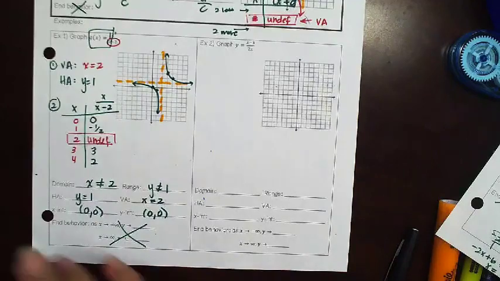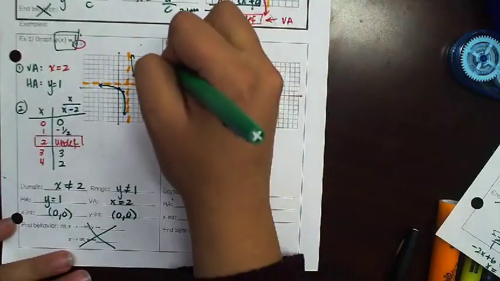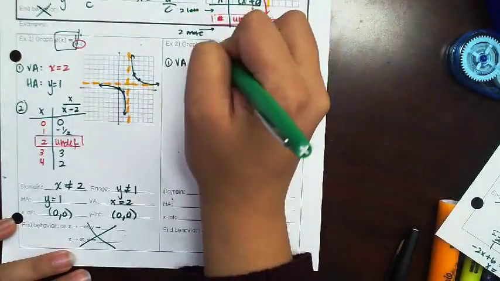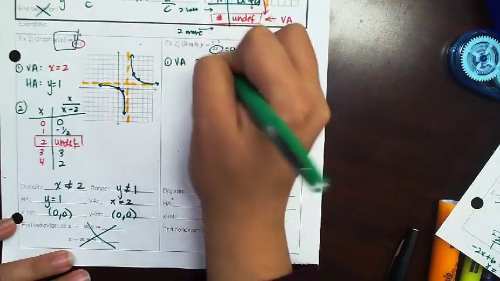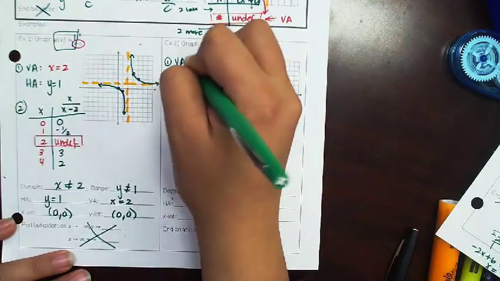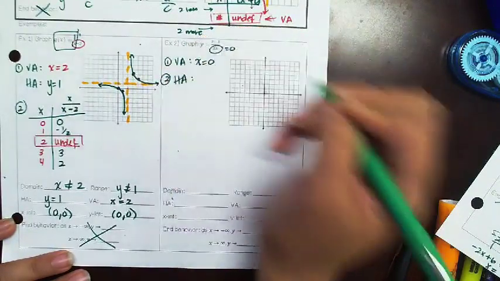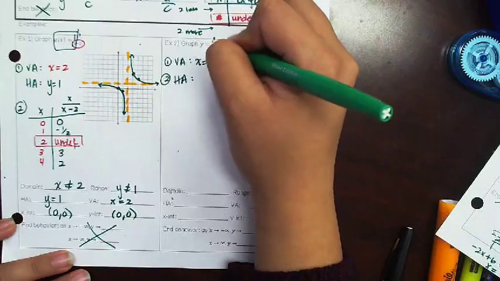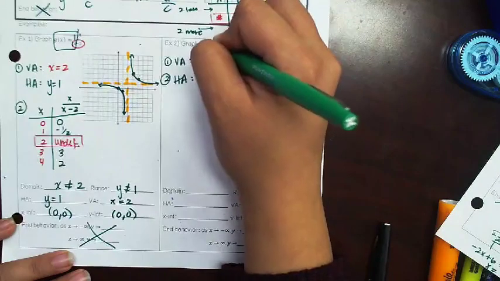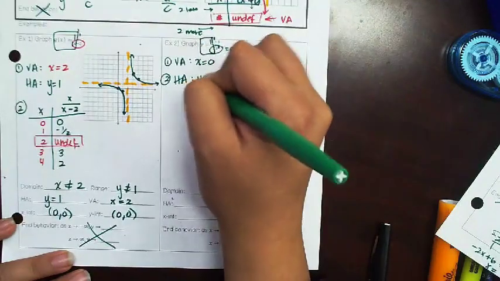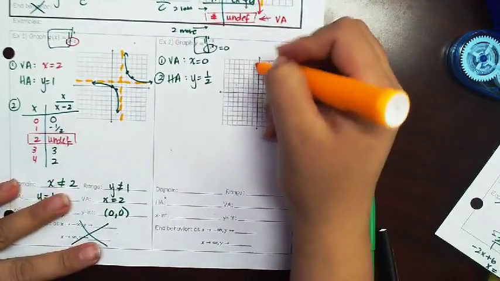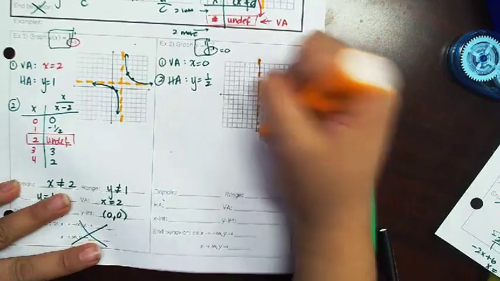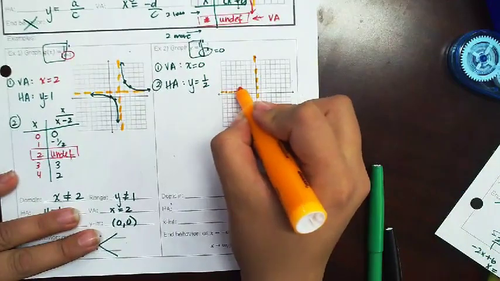Okay, so now moving on to the next example. Again, we're going to start with the vertical asymptote. Vertical asymptote comes when you set that equal to 0. You get x equals 0 because you just divide by 2. Horizontal asymptote is going to be, if they have the same degree, top and bottom, then we just take the coefficients. So that will be y equals 1/2. So once we're ready, we go ahead and graph it. X equals 0 is a vertical line. Y equals 1/2 is a horizontal line.